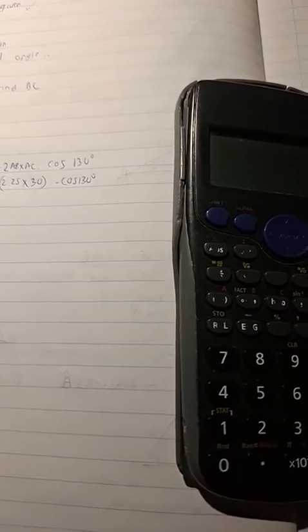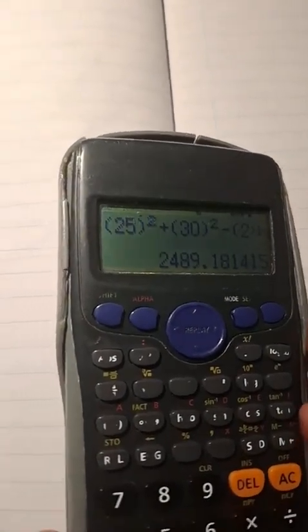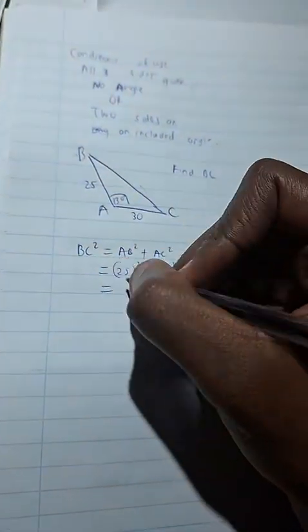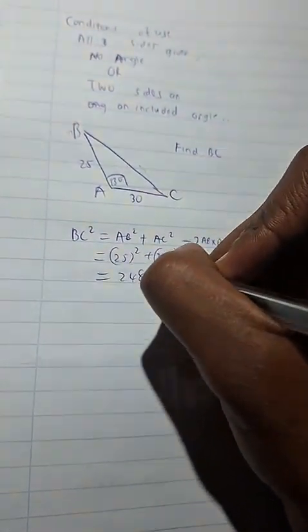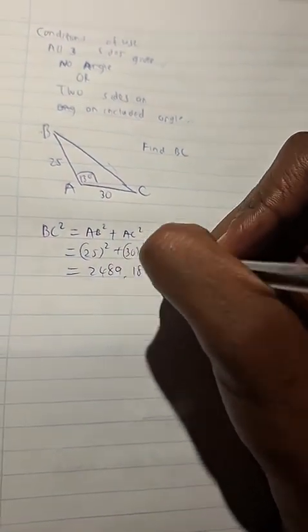130, close. There it is, 2,489. So I write down that 2,489, all of it, comma 181,415, because I can't yet round off.